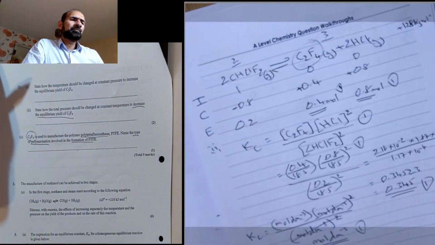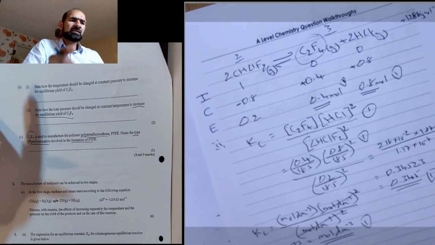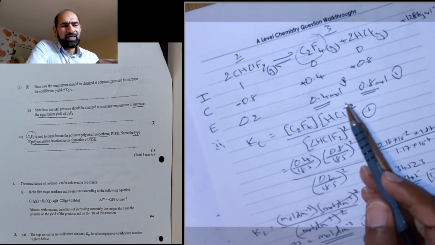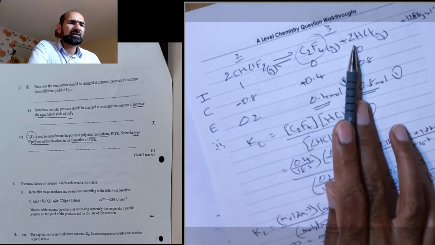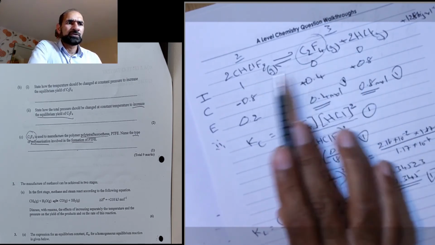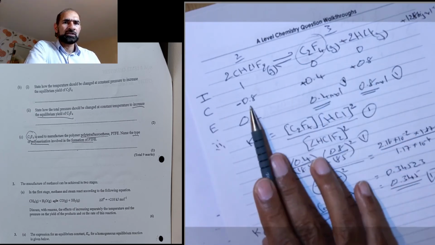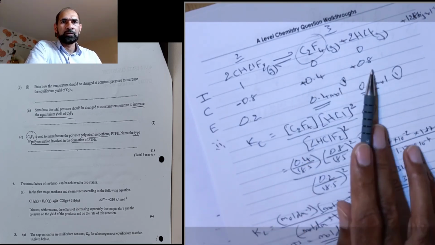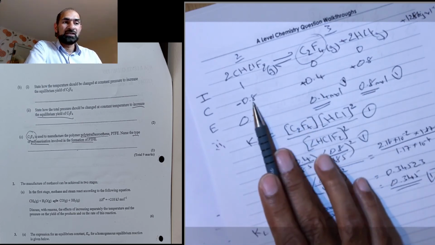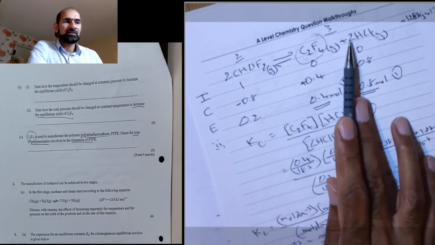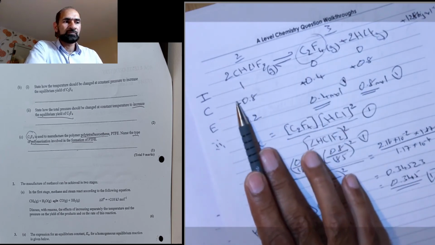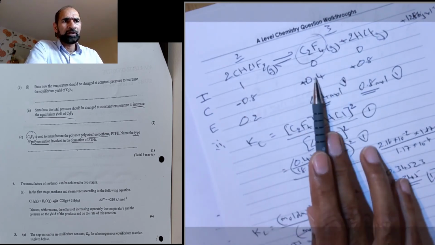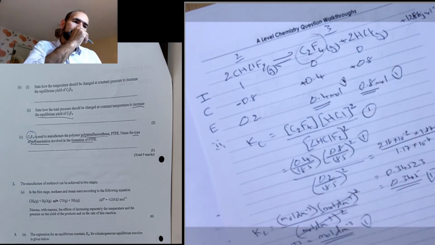Common mistakes: some people get this wrong. It's not easy unless you practice it. When working out, they'll miss out the molar ratios. It's not 0.8 and 0.8. If it lost 0.8, it doesn't mean you get 0.8 of this and 0.8 of that. It's actually a ratio. 2 of this gives you 2 of this, and 2 of this gives you 1 of this. They start saying, oh well, 0.8 is lost, therefore it's 0.8 and 0.8. No, look at the ratios.